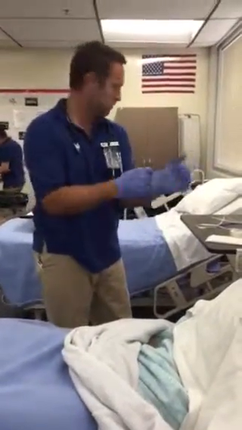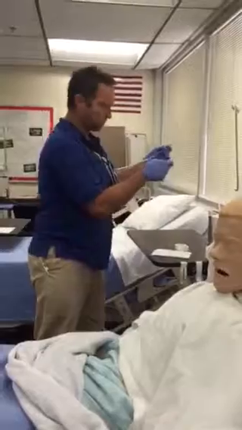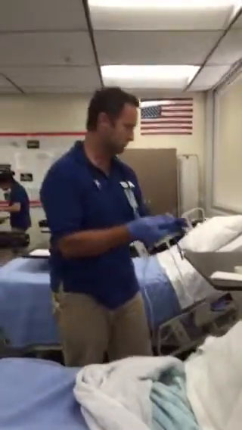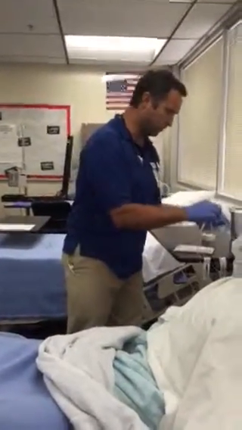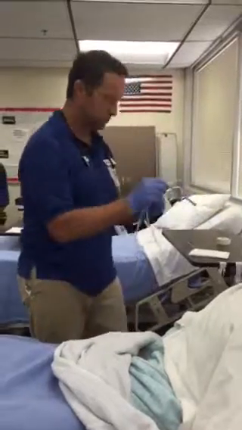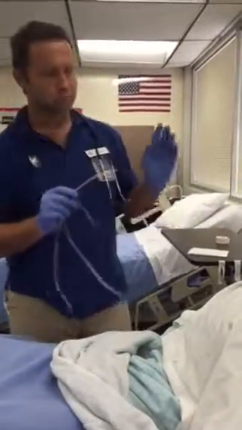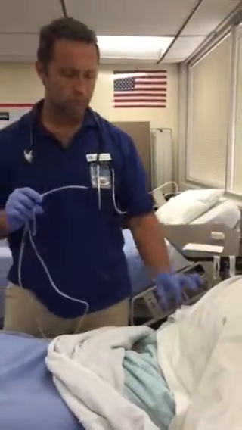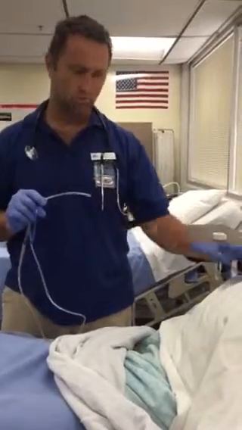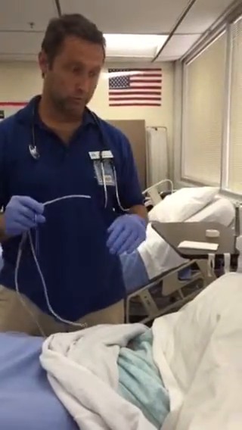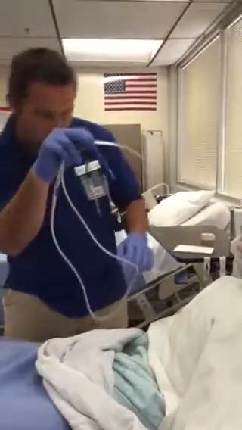I'm going to take the NG tube, insertion tube. I'm going to lubricate about 4 or 5 inches at the tip, just to help it go down. So there we go. All right, now I've explained to him what we're going to do, and he's had this process before. He didn't like it, but that's why he's familiar with it. So, here we go.